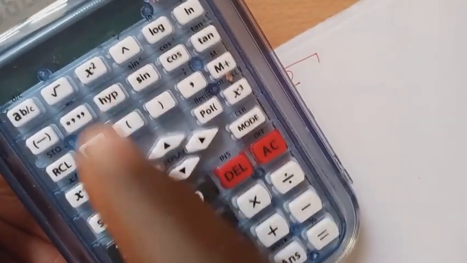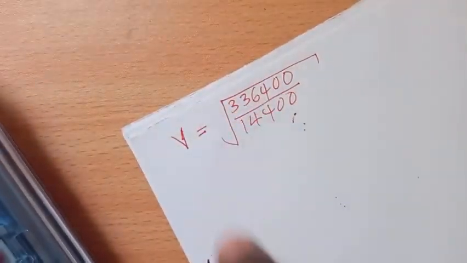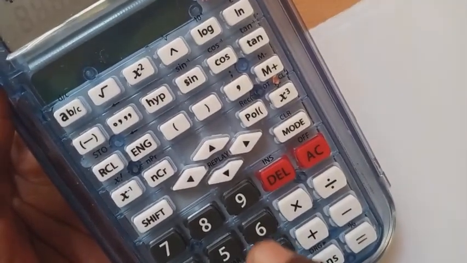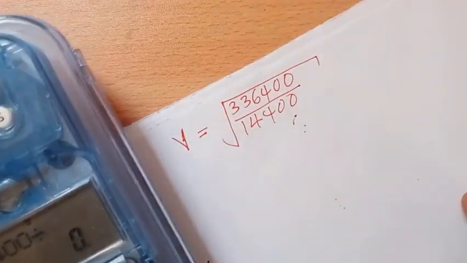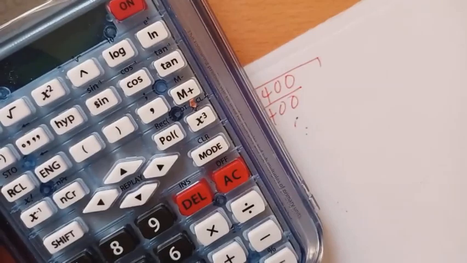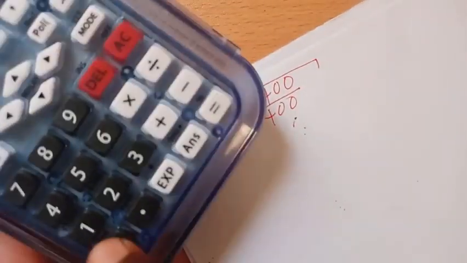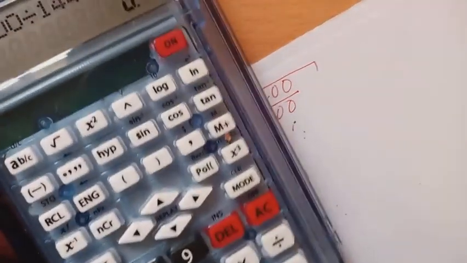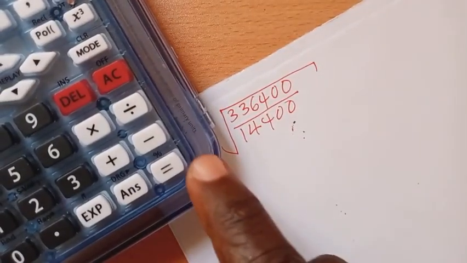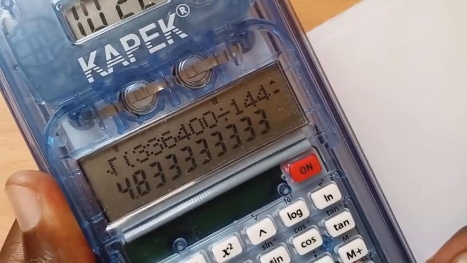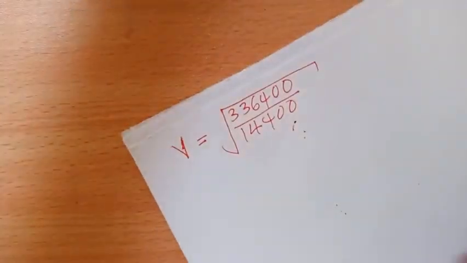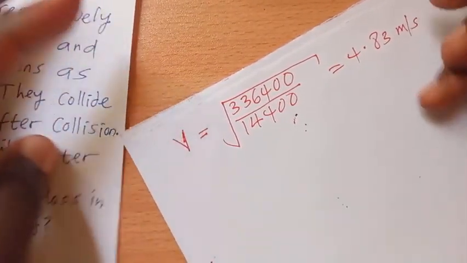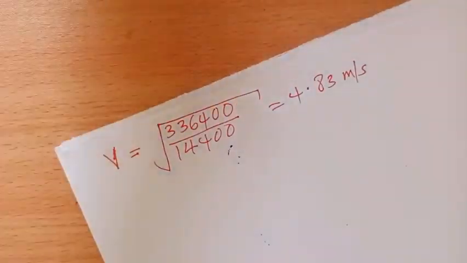Then I open bracket. Before anything, I open bracket, and then I press 336,400, and I divide it by the denominator 14400. After all this, I close the bracket, then I press the equality sign. Here it is. Correct to 3 significant figures, 4.83. So my v is 4.83 meters per second.